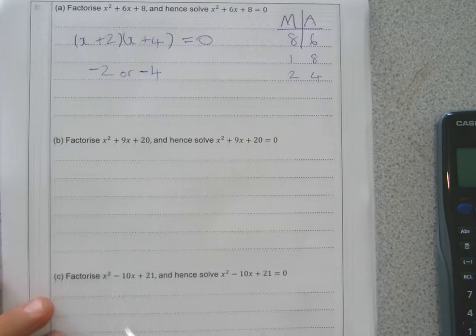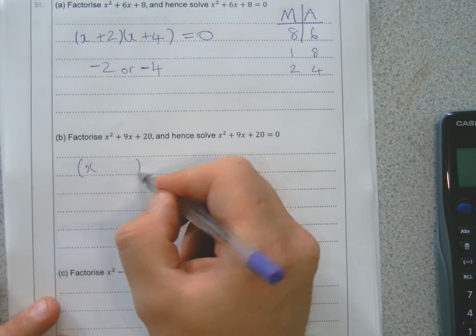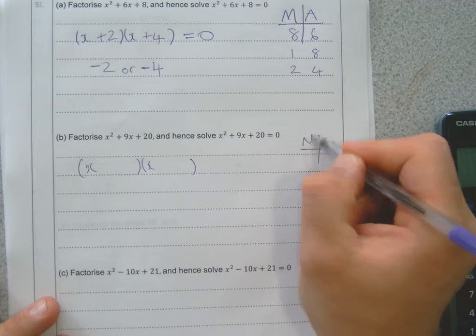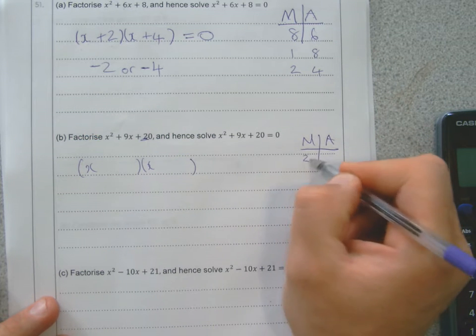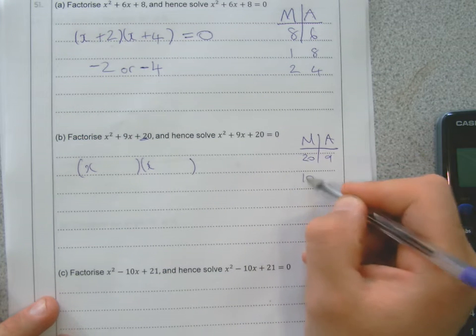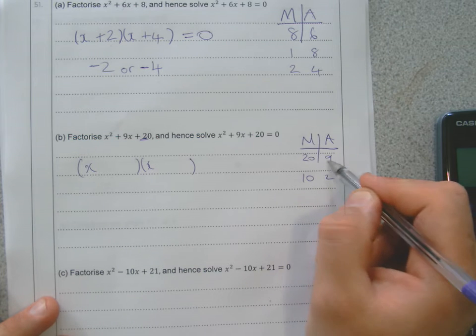Now part B, similar situation. Again, double bracket, and because we're using the letter x, x at the start. And remember, we need to find a pair of numbers that multiply to give this number at the end, 20, and add up to give 9. Now, 10 times 2 gives you 20, but when we put these together, we don't quite get 9.